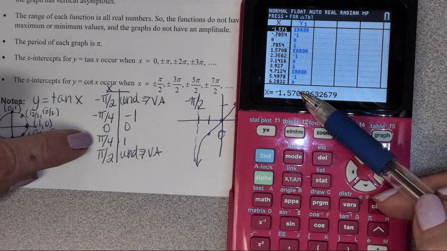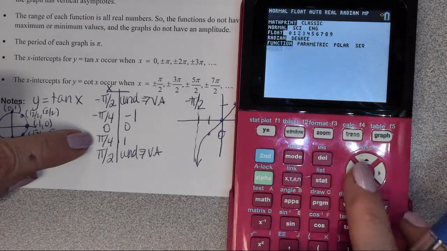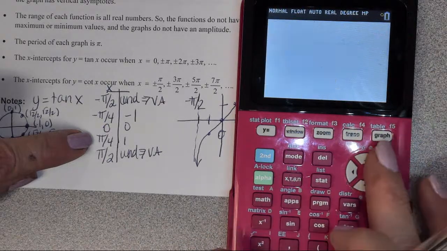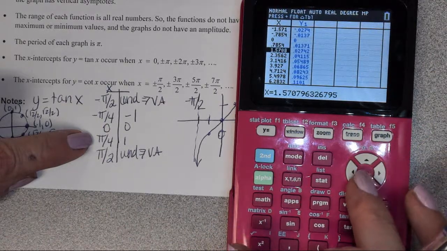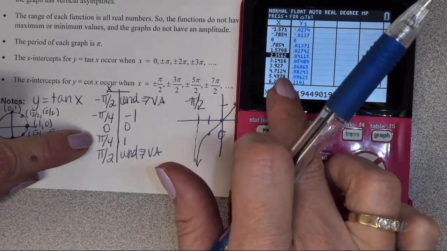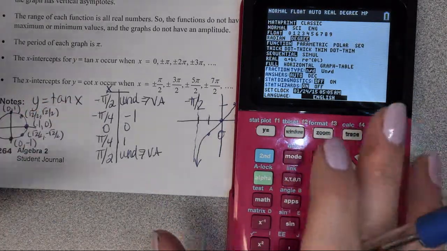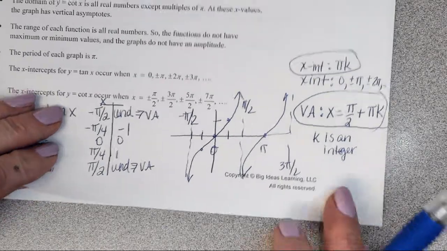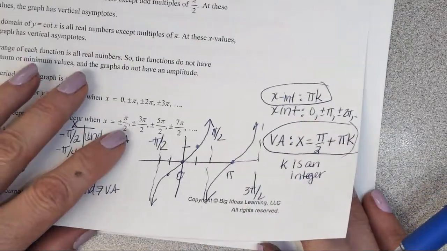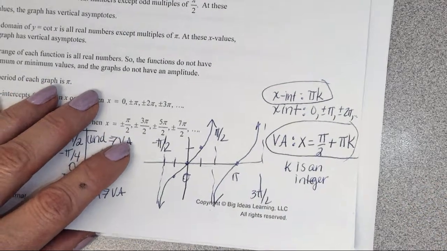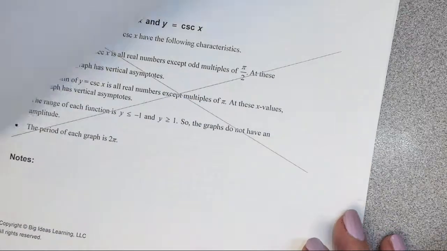See what I mean? But watch now, if I go back to degrees and now I look at my table, see how it's all messed up? Because I haven't changed this to go along with the fact that I changed my mode into degrees. That's what I want you to see. All right, so that's how tangent works. Is it doing like 3.14 degrees? Yeah, right. That's what it's trying to do, which doesn't make sense.